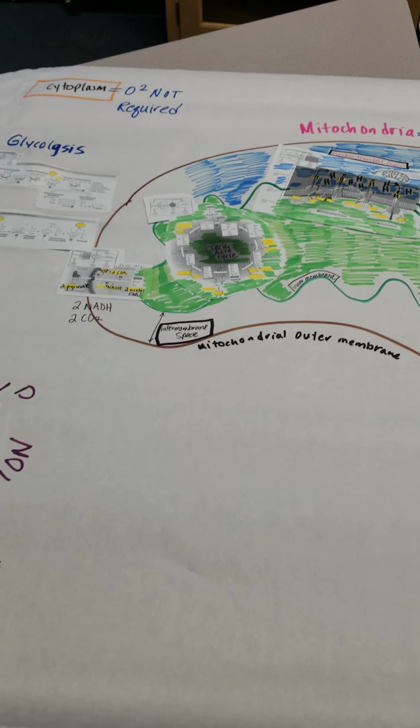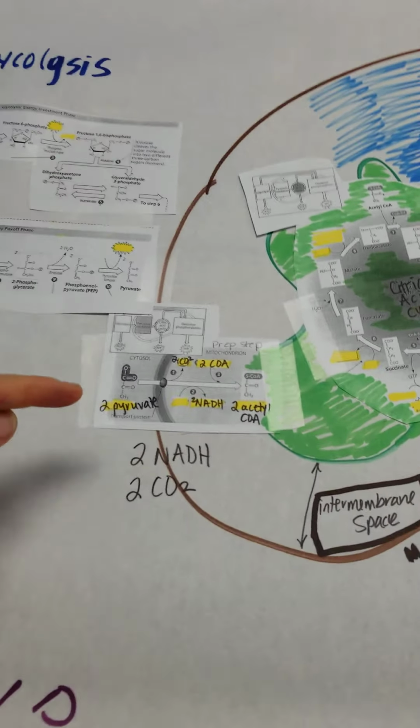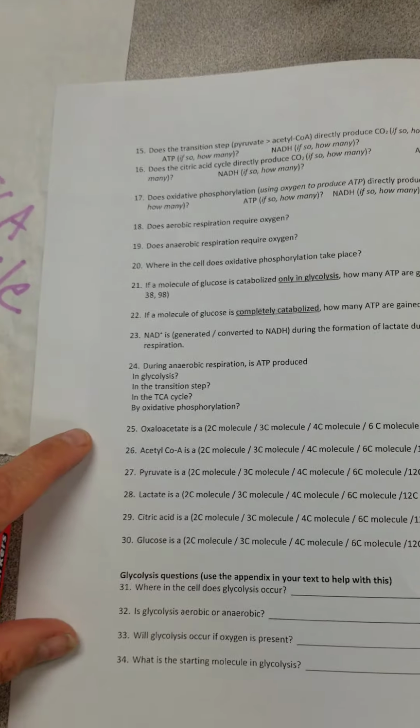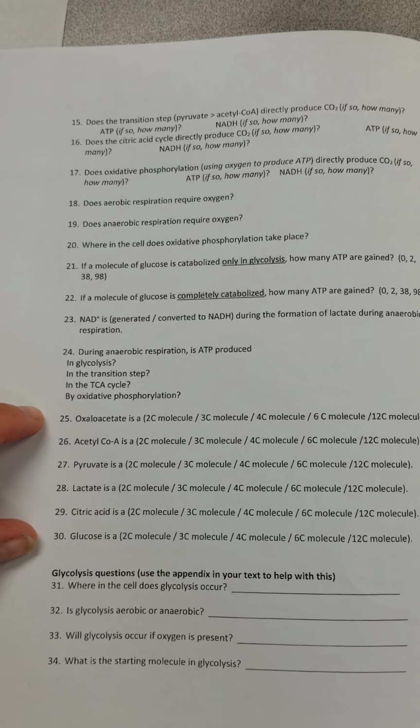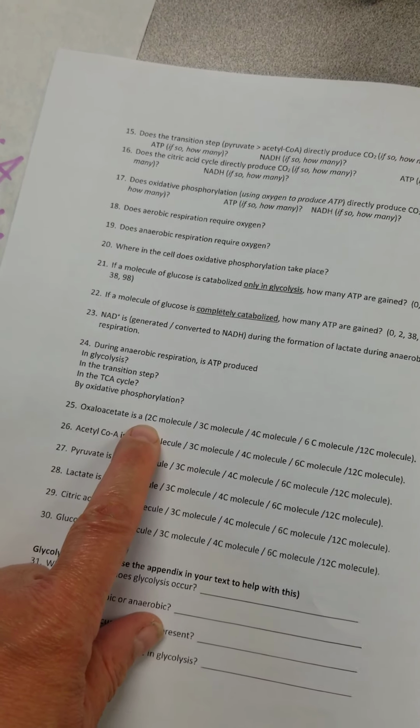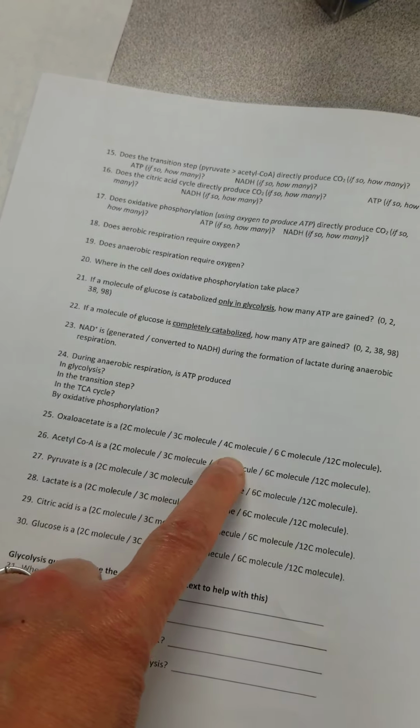I guess one more thing that I wanted to say, I was pointing out the molecular formula shown, because a lot of the questions in the packet require you to answer how many carbon molecules are in each molecule. So 2C means that there's 2 carbons, 3 carbons, 4 carbons, 6 carbons, etc. Well, you have to have all of this stuff memorized. Some you will, some you won't. And you'll know by attending class and listening closely to your lecture.